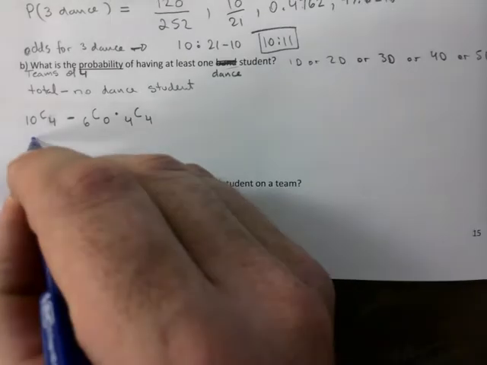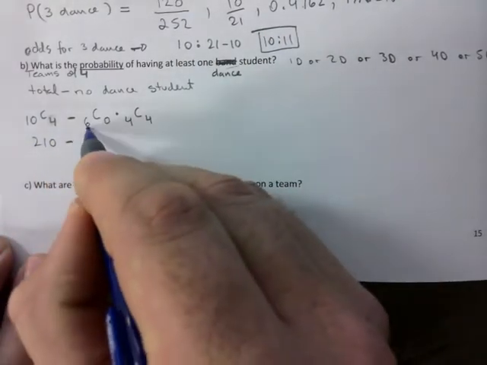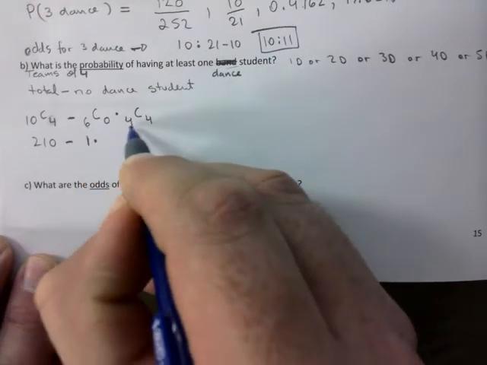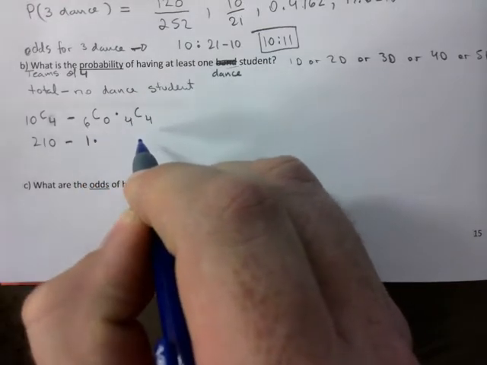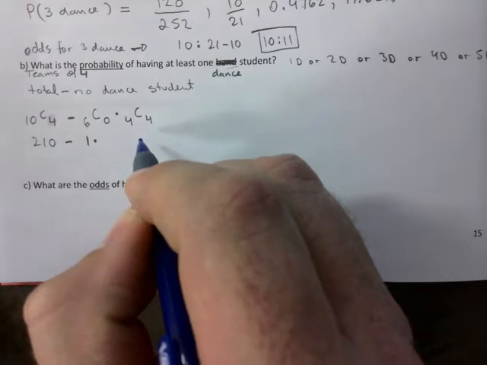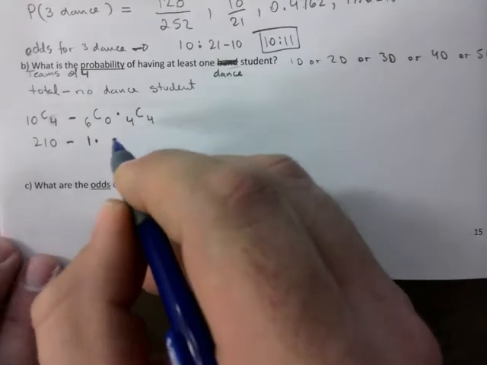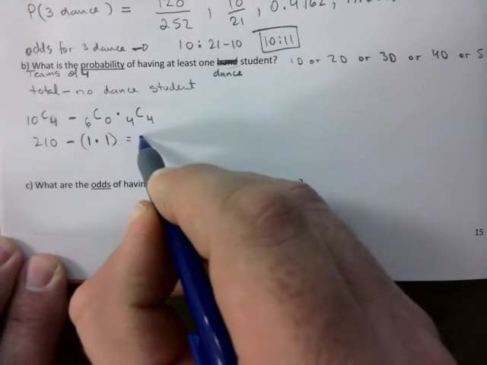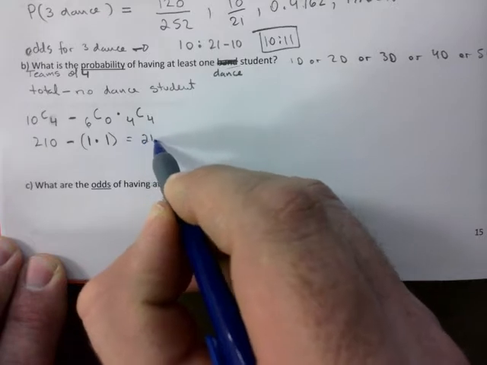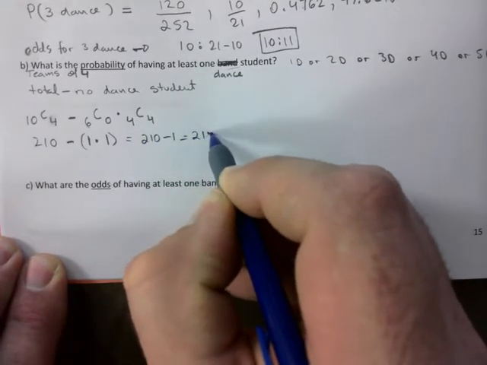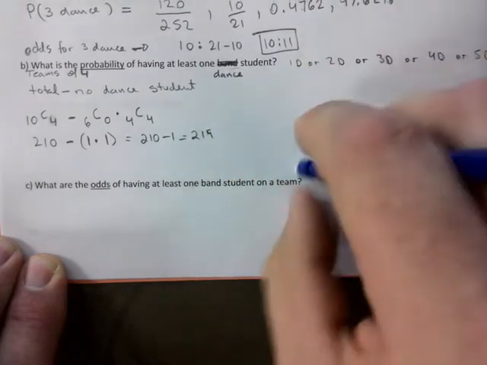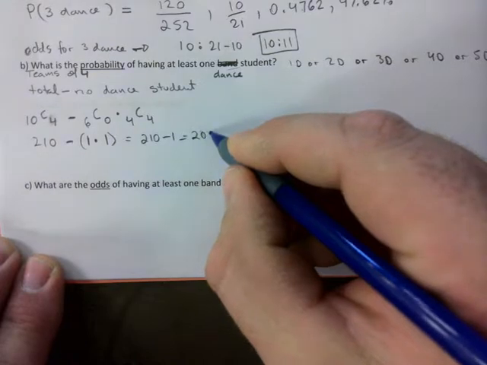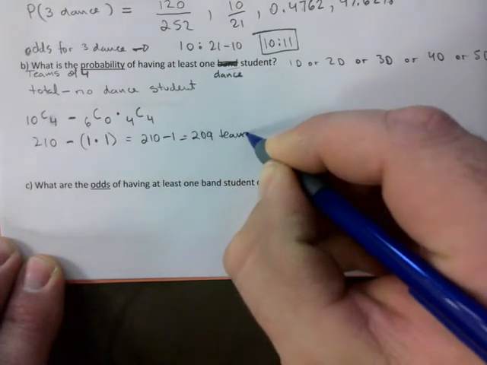10 choose 4 is 210, so it makes sense, right? Minus 6 choose 0 is just 1, right? And 4 choose 4, is that 1 as well? I'm just going to double check. That is 1, yeah. So it's basically 210 minus 1, which is 209. Is it Friday? It must be Friday. 209 teams. There you go.